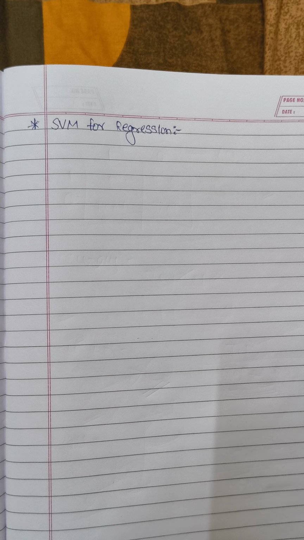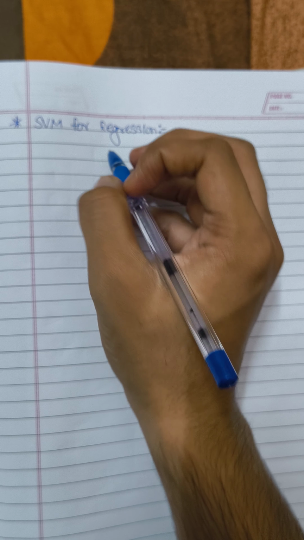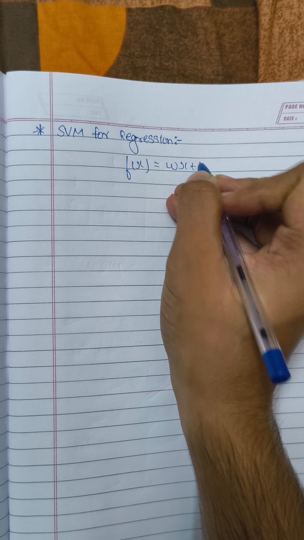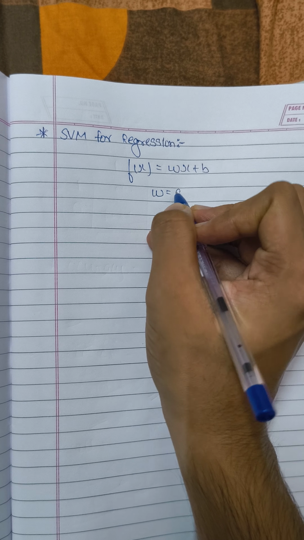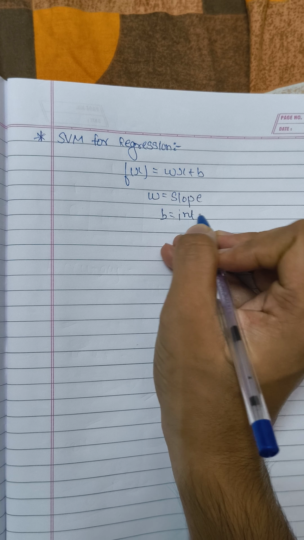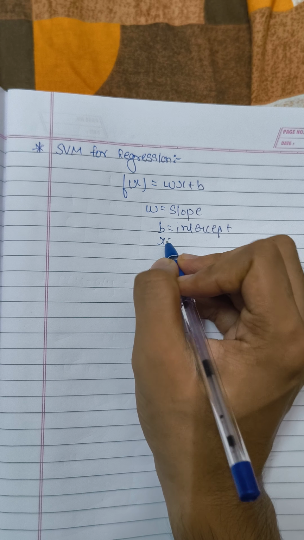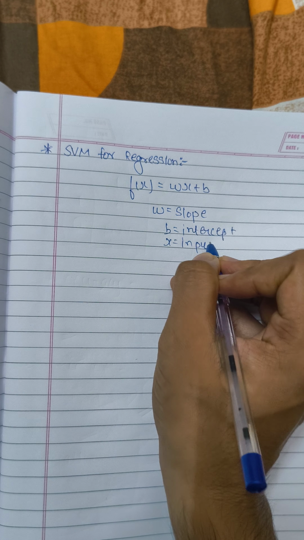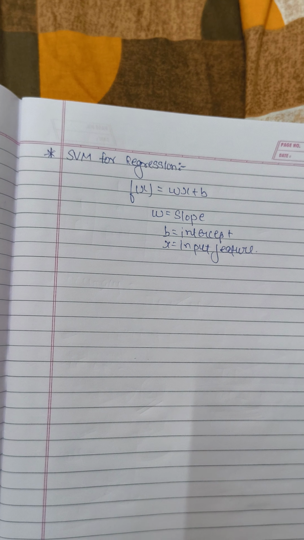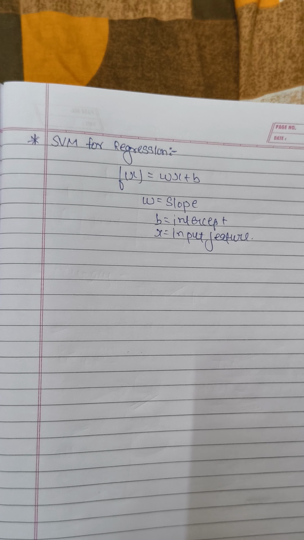In case of regression, our hyperplane is a prediction function, and I can write it like w of x plus b, where w is the slope, b is the intercept, and x is the input feature. Okay, so you must be clear with this. The hyperplane here is used as a predictive function.